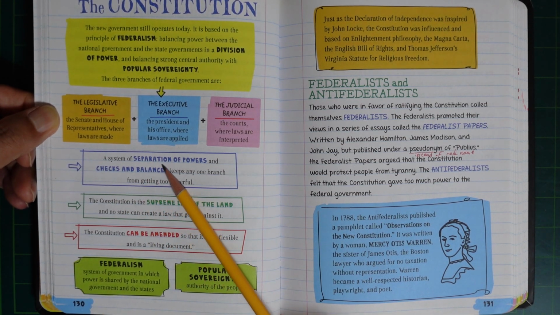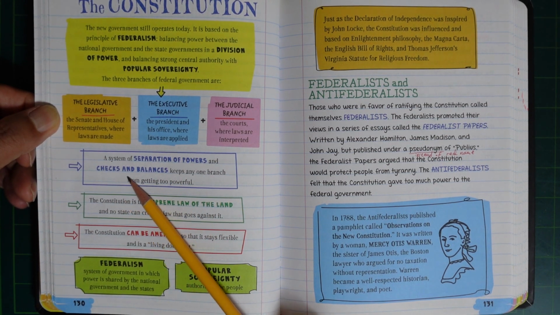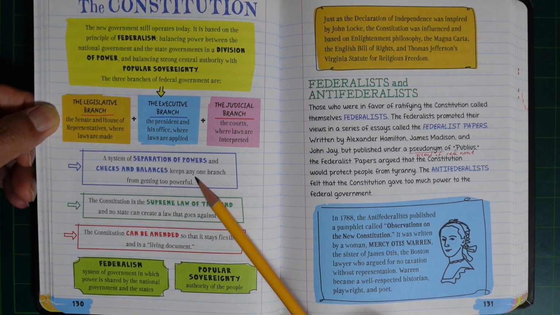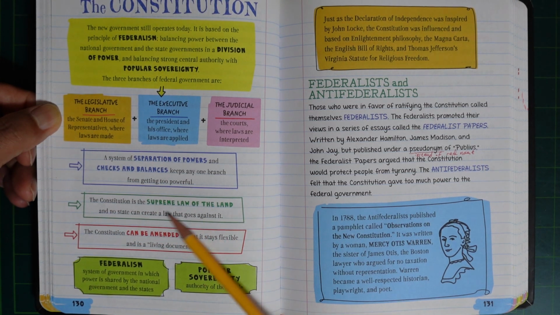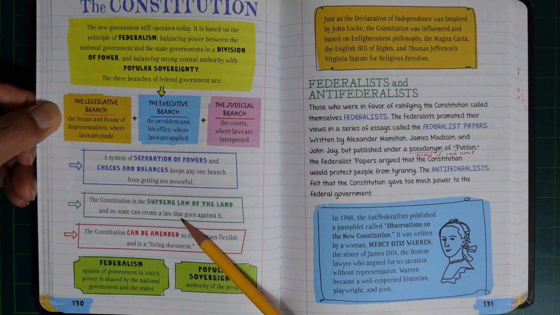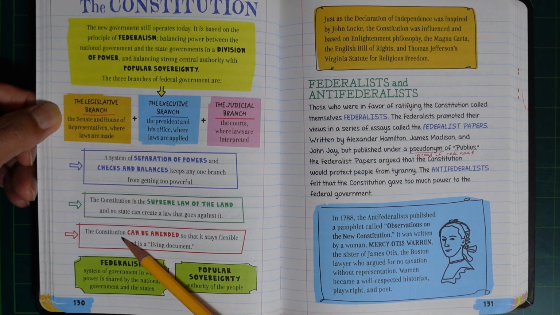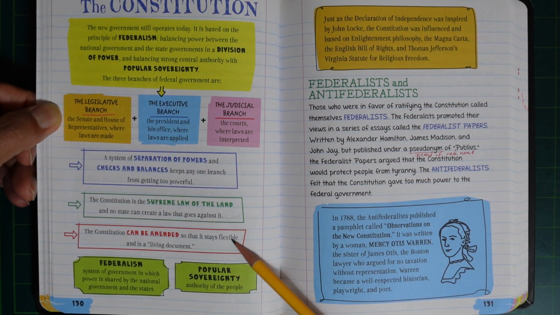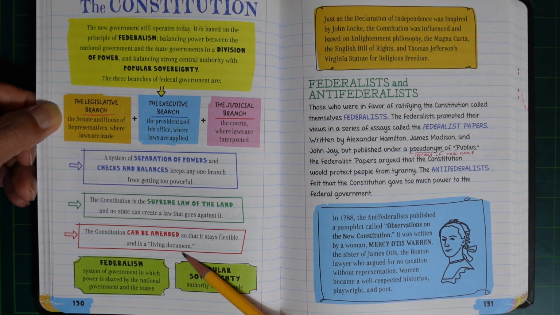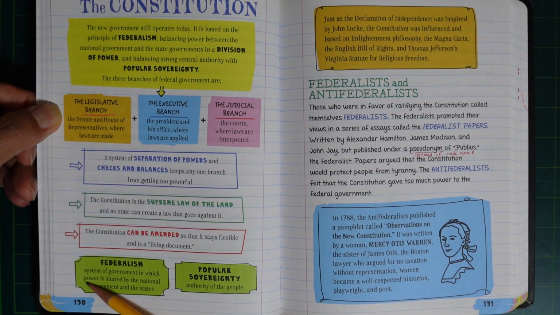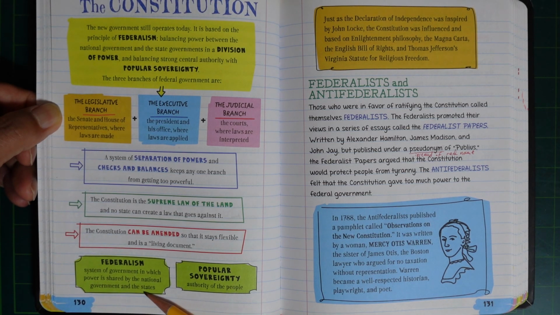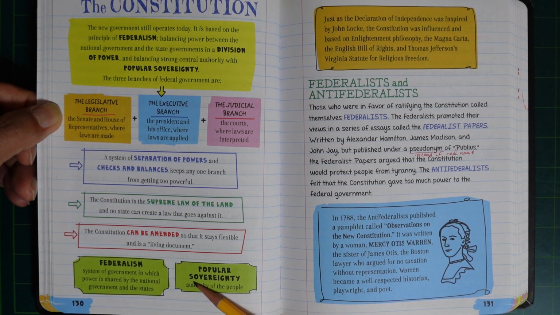A system of separation of powers and checks and balances keeps any one branch from getting too powerful. The Constitution is the supreme law of the land, and no state can create a law that goes against it. The Constitution can be amended so that it stays flexible and is a living document. Federalism: a system of government in which power is shared by the national government and the states. Popular sovereignty: authority of the people.